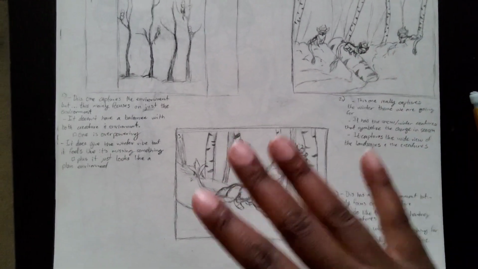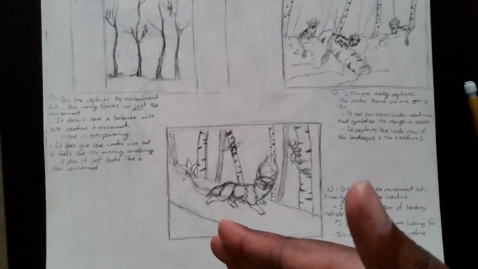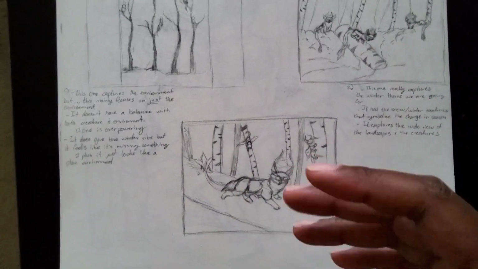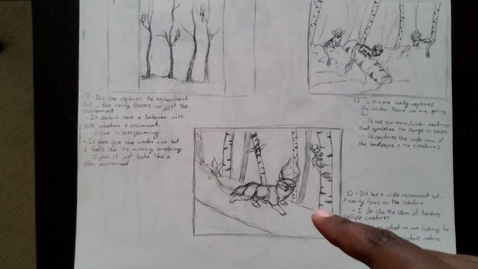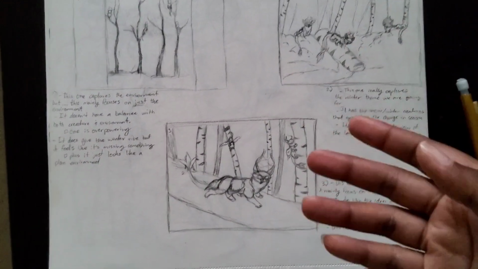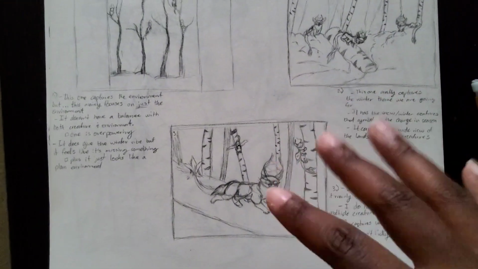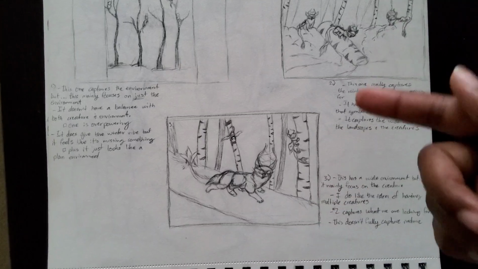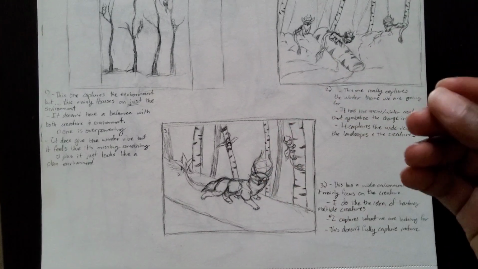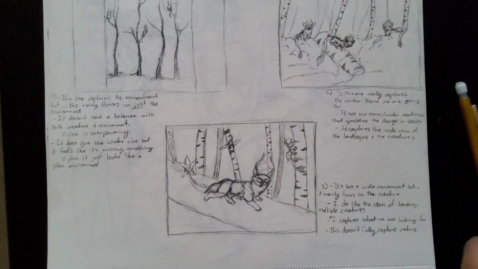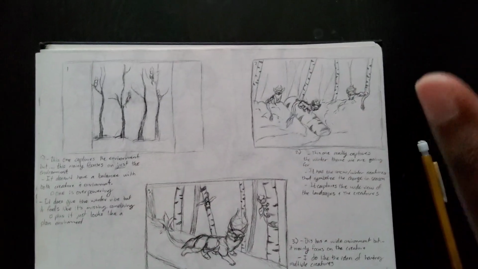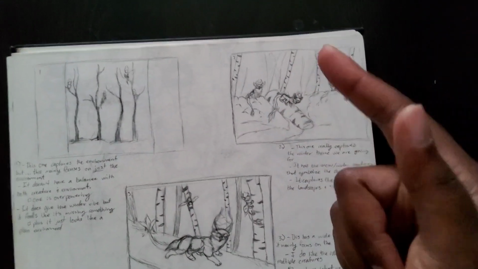Now, I'm not saying this is incorrect, but it's not correct. Wait, incorrect? What? Now, I'm saying this isn't wrong. You can do this if that's what you're going for, but it was not what I was going for. I wanted the environment and the creatures to also be in focus. So that's why this one was rejected, and clearly number 2 is the winner.